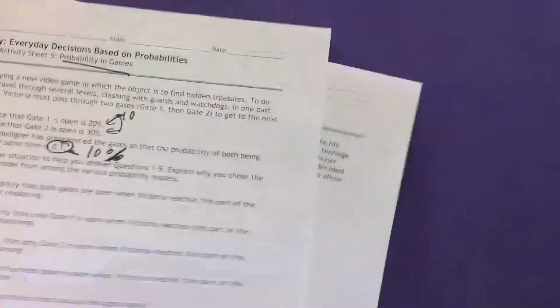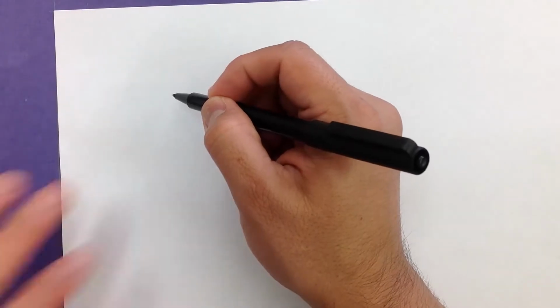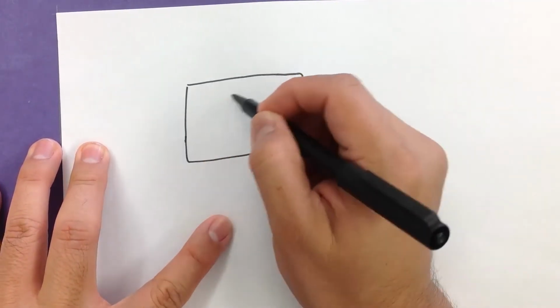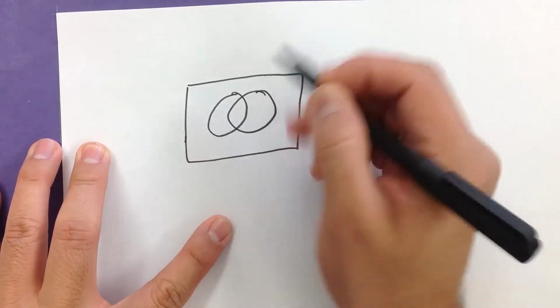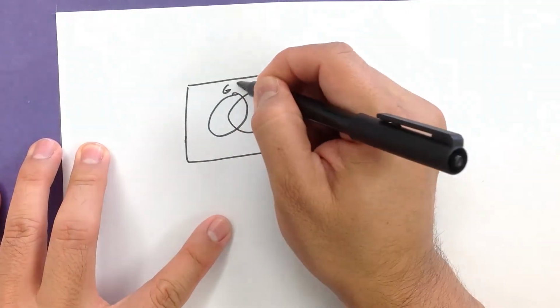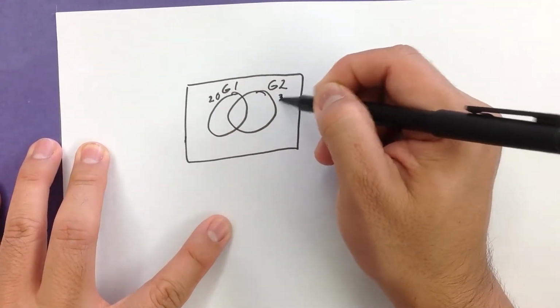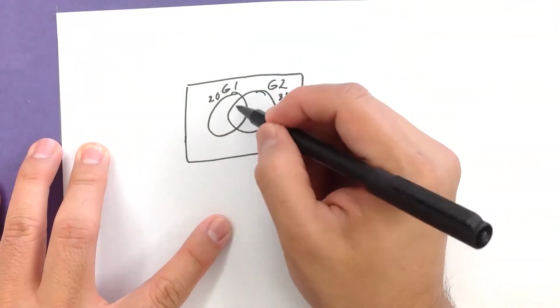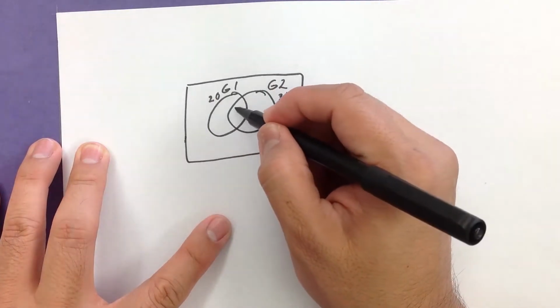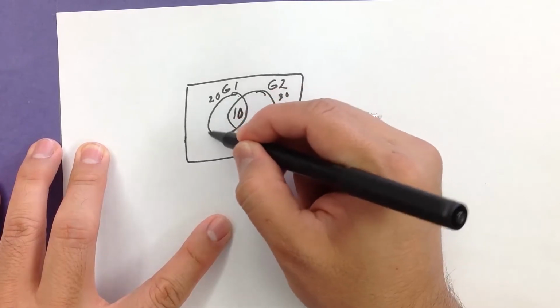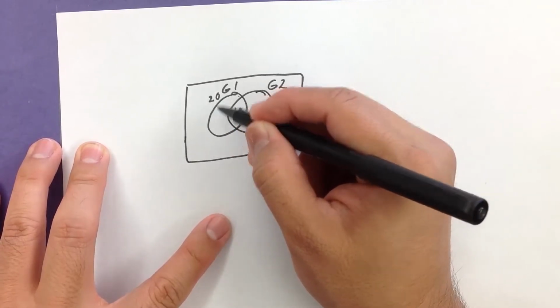So when we go ahead and draw this, we're going to draw a Venn diagram. This is going to be real simple to do. So you have your run-of-the-mill square. You have your two circles. This is gate 1, gate 2. This is open 20% of the time. This one's open 30% of the time. Both of them being open will definitely be 10. Since 10 comes right here, that means 10% comes from this 20.